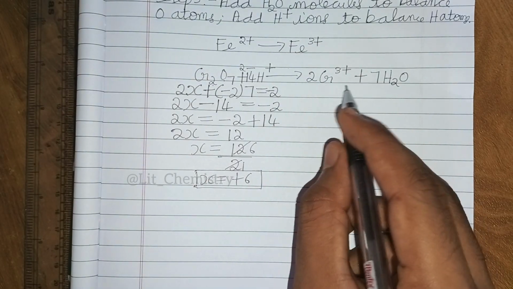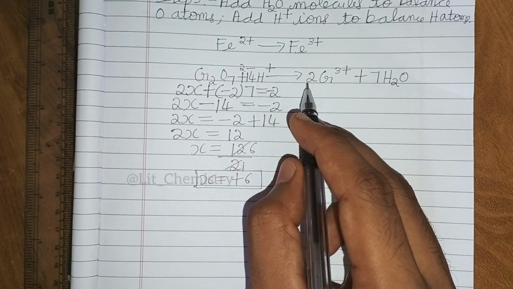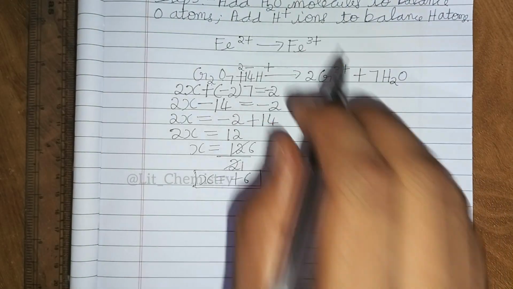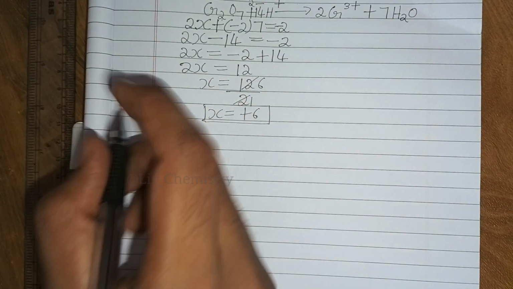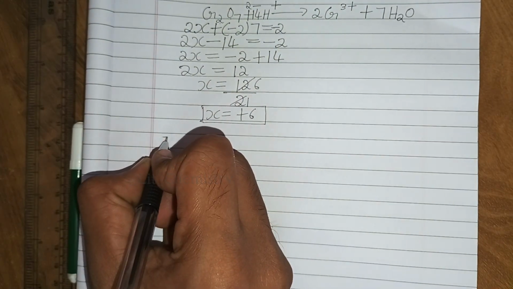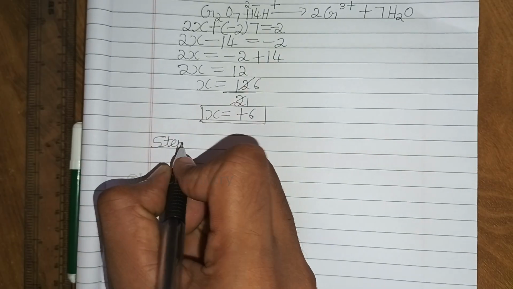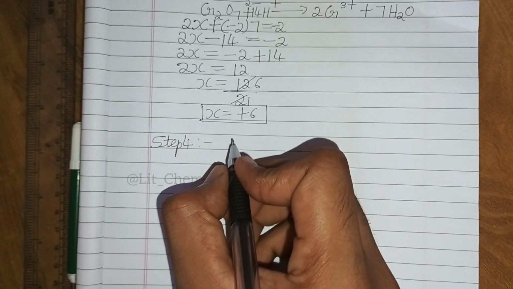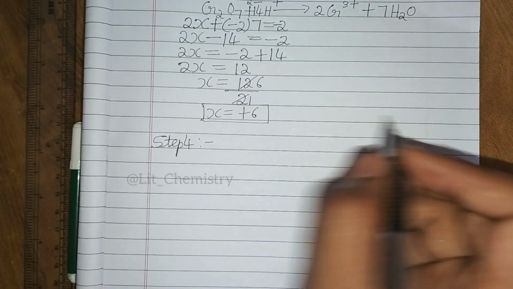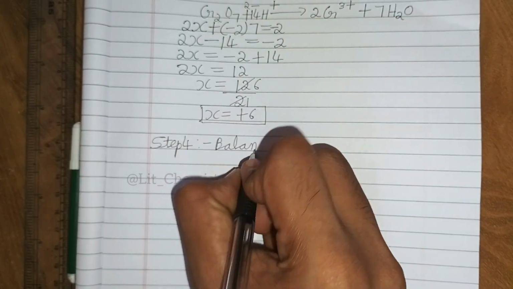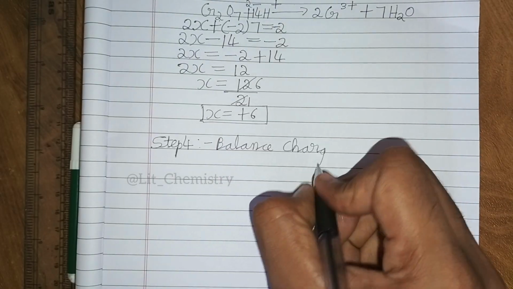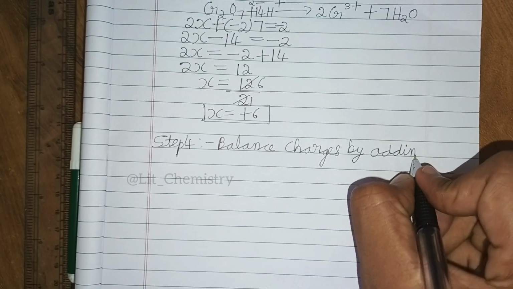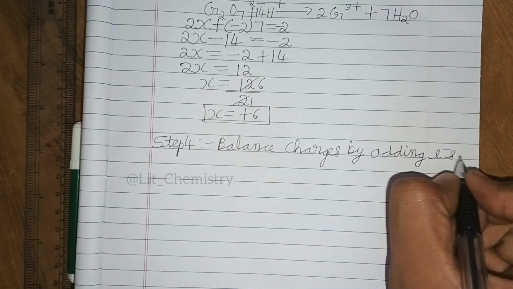Here we won't consider it, because however we do not consider this 2, it's 3 plus. The water molecule we just added over here. So let's move to the next step, that is step 4. In step 4 we write: balance charges by adding electrons.